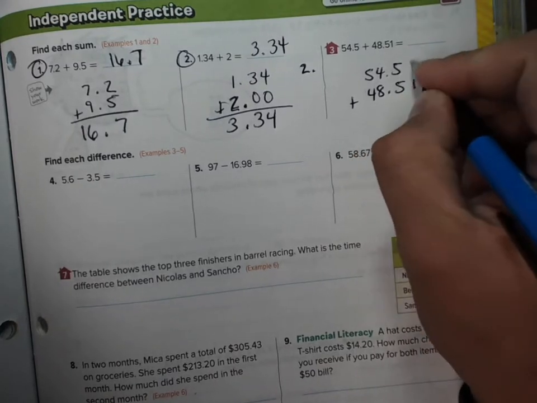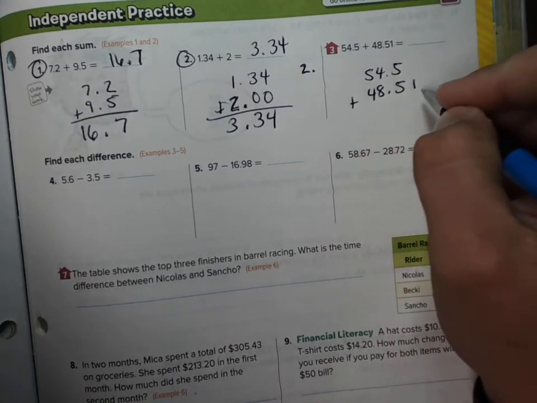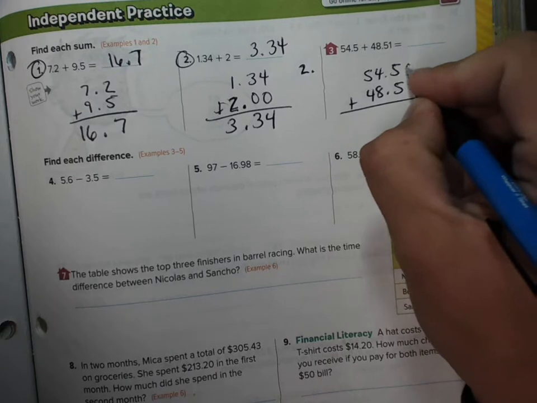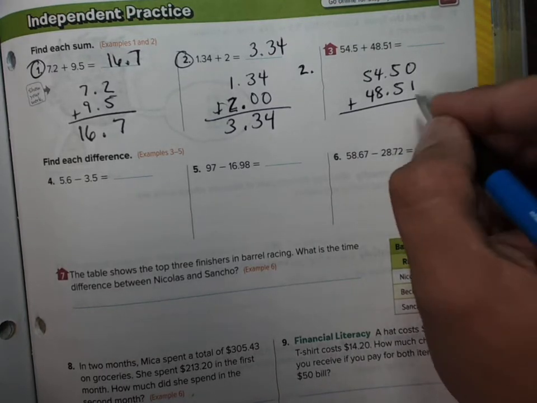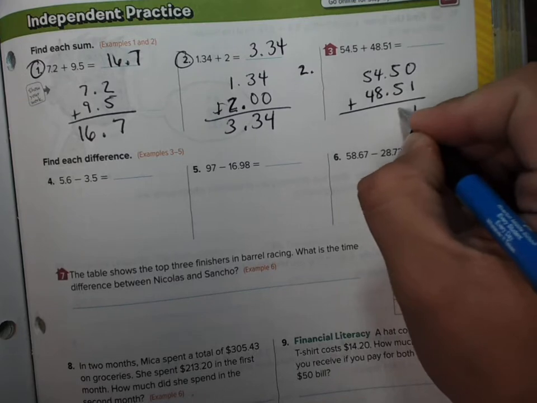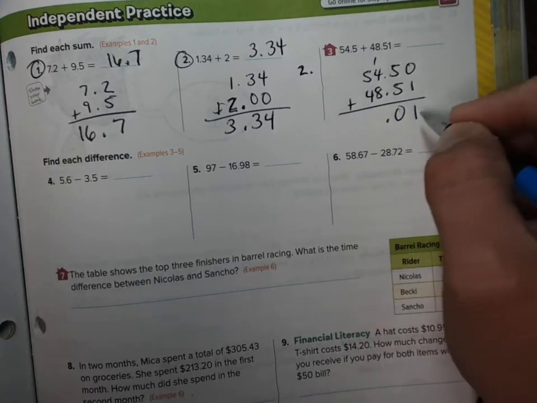And then, but we have a problem here. We don't have anything there. It's blank because there's not enough digits, so you can add a 0. You annex a 0 there. Whenever there's a blank space, just put a 0. That's the best thing to do. So, now we just add it up. 0 plus 1, 1. 5 plus 5, 10. I'm going to bring down my decimal.